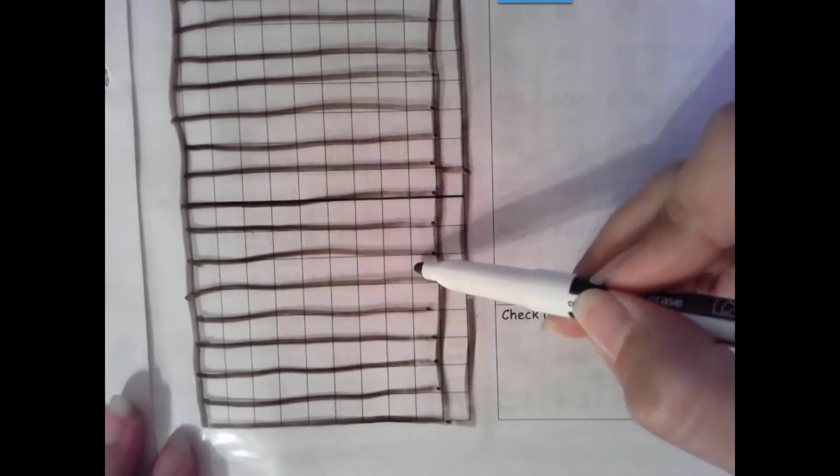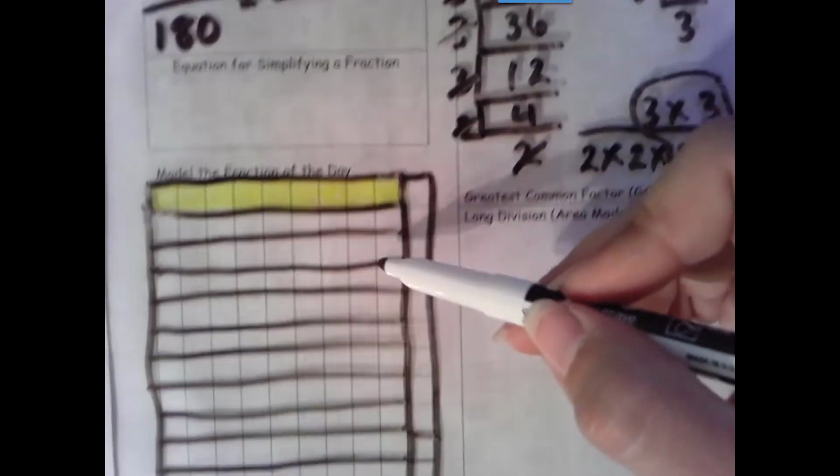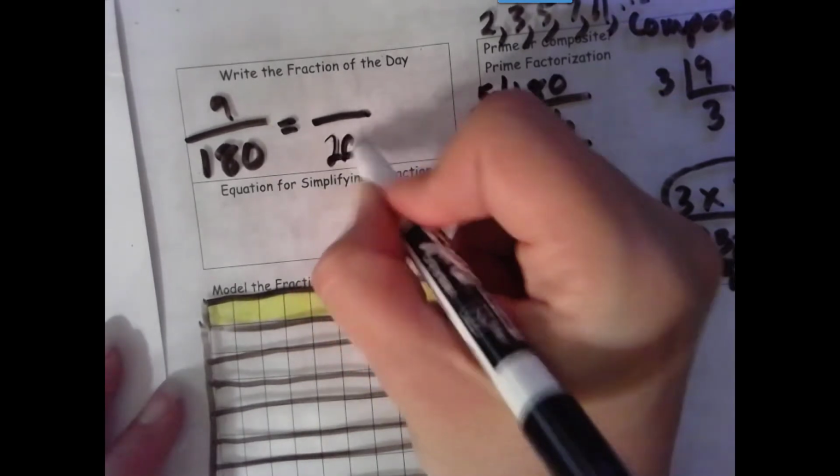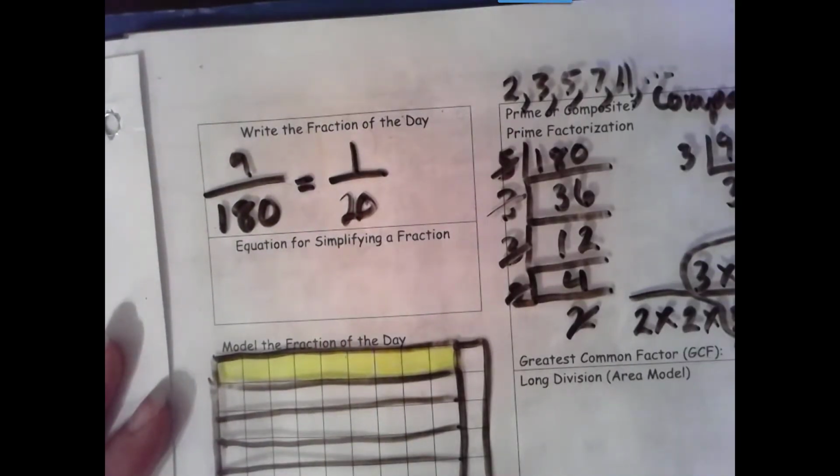All right, so let's count up our total groups of 9. 1, 2, 3, 4, 5, 6, 7, 8, 9, 10, 11, 12, 13, 14, 15, 16, 17, 18, 19, 20. There's a total of 20, and 1 group shaded in.